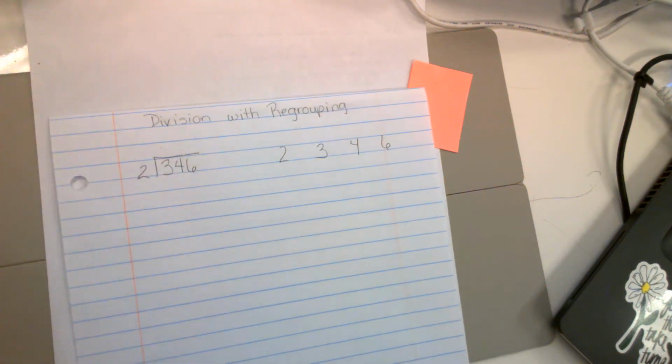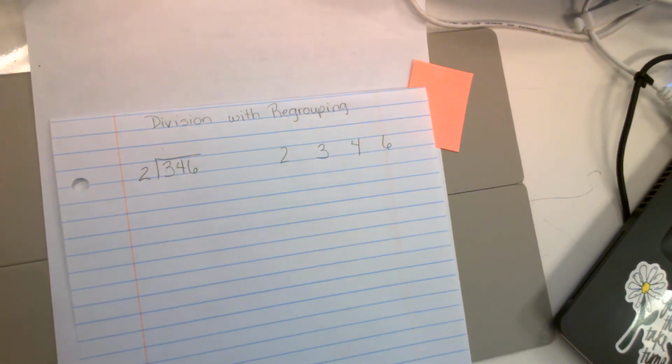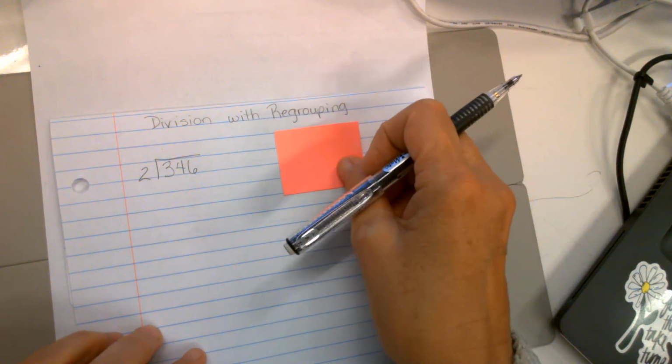So today we're talking about division with regrouping. First, I'm going to show you the standard algorithm for dividing, and then I'm going to show you how you're doing the standard when you do the box method as well. A lot of kids really like the box method because it helps keep things organized for them. Okay, so let's start with the standard algorithm first.